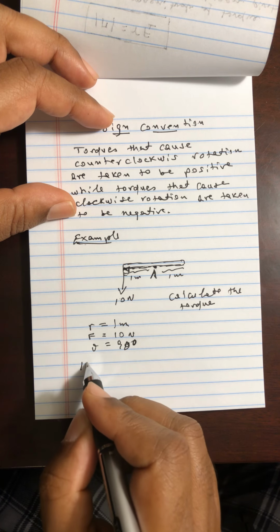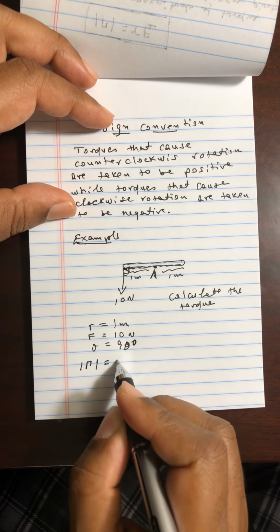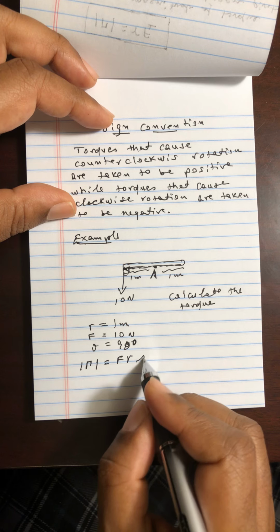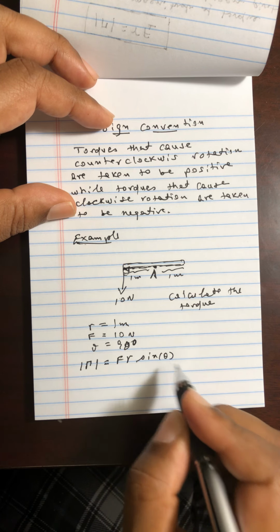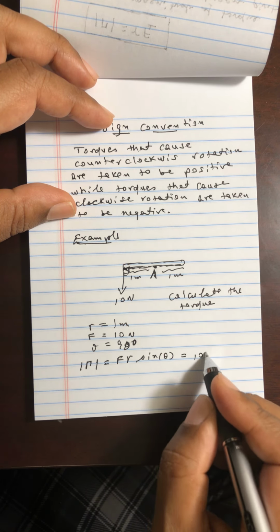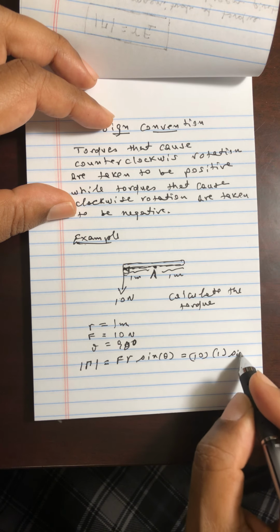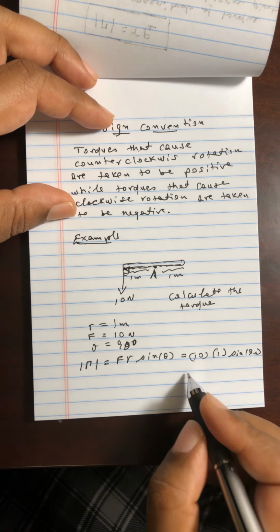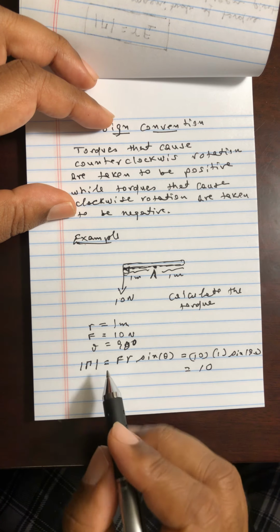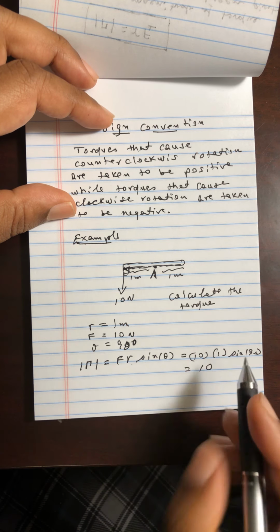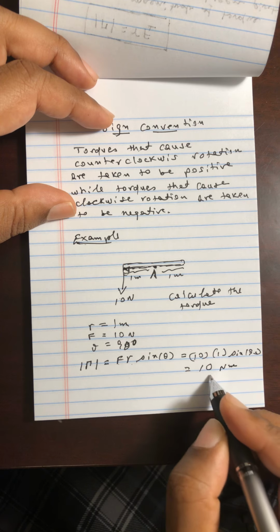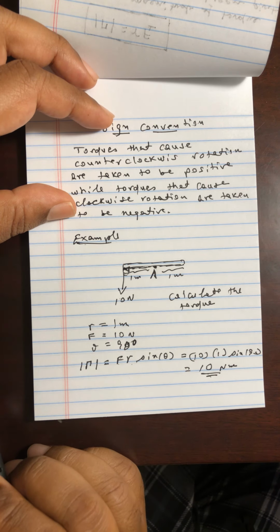First let's calculate the magnitude of the torque. The magnitude of the torque is the force times the distance times the sine of the angle. The force is 10, the distance is 1, and sine of 90 is 1, right? So you get 10. Obviously the unit of torque is force times distance, Newton meters. Now we have to figure out whether it is positive or negative.